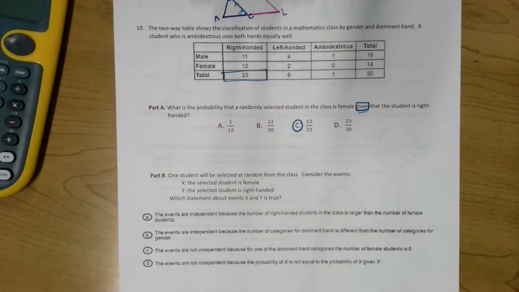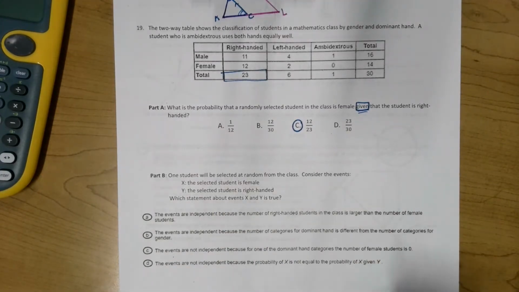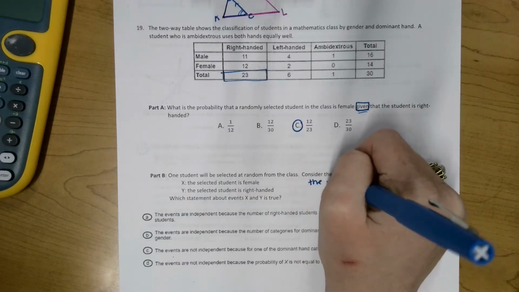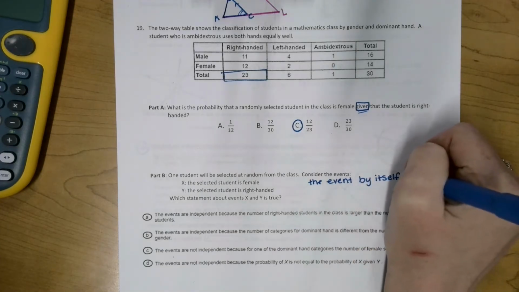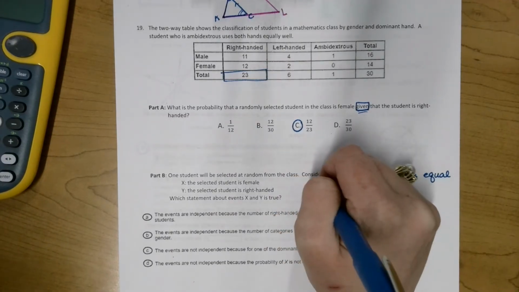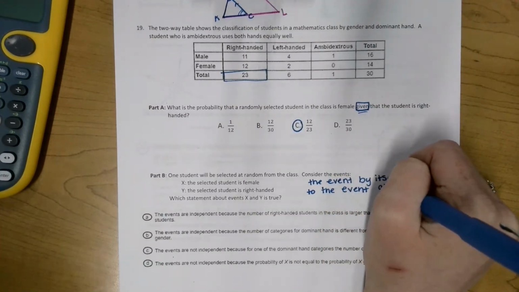Okay, part B. One student will be selected randomly from the class. Consider the events. The selected student is female. The selected student is right-handed. Which statement about these events are true? So if we look, we have independent and dependent events. So if an event is independent, then the event by itself is equal to the event given another.